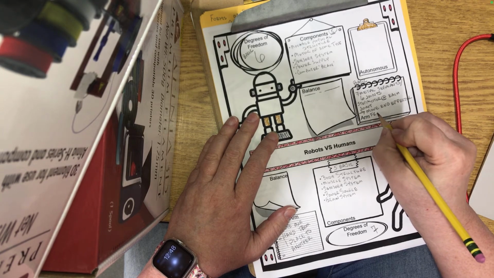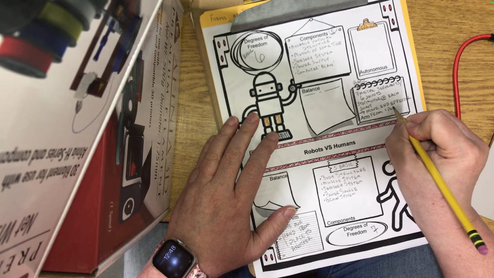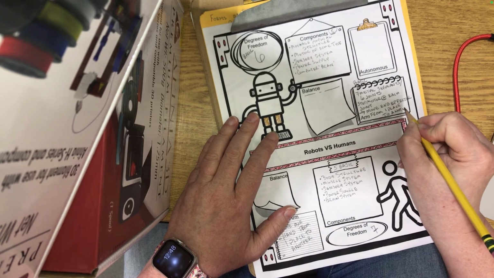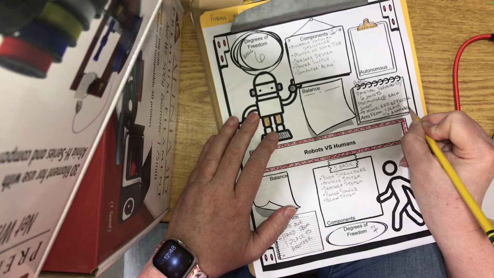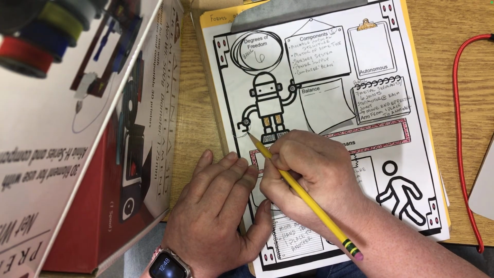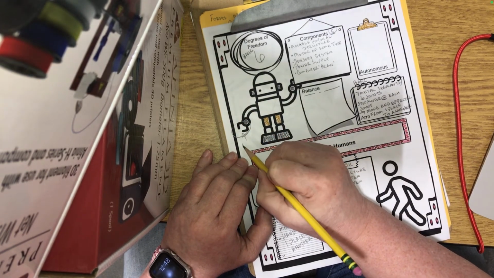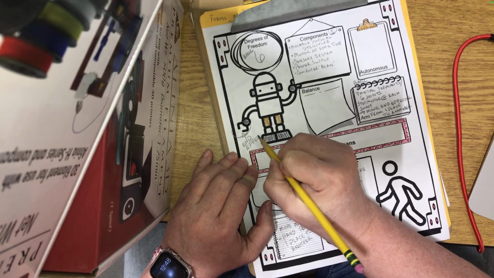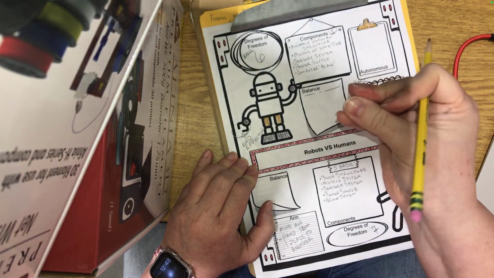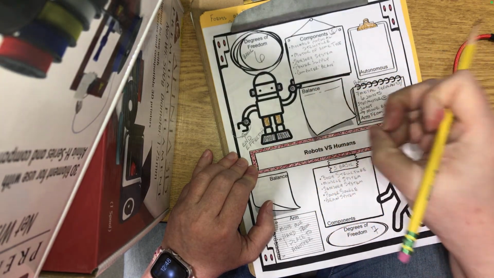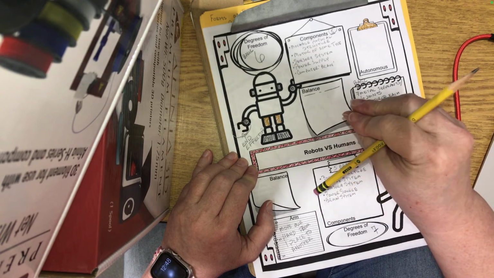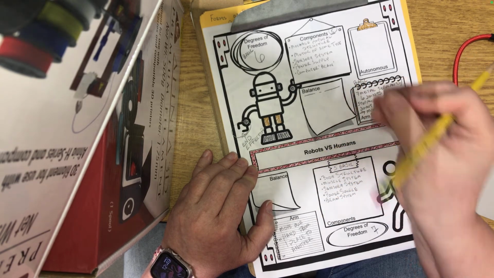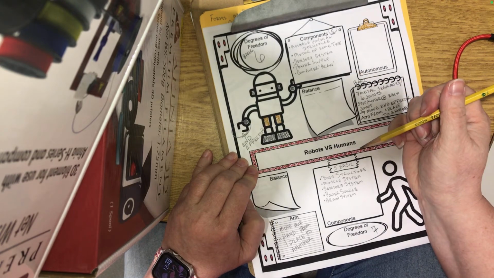Their purpose is to move the end effector from one place to another. So instead of a hand, they have an end effector. That's what this is an example of. Sometimes they can grip, sometimes they can pick something up, sometimes an end effector might be something like a screwdriver where their purpose is to screw something in, those kinds of things.